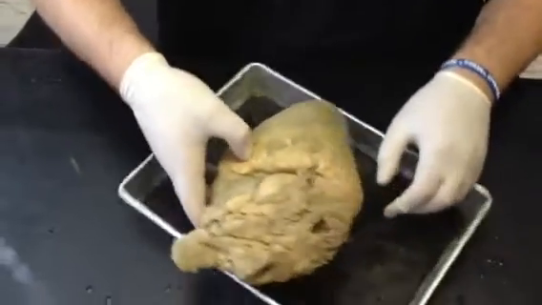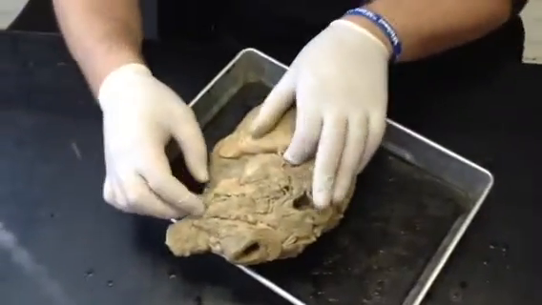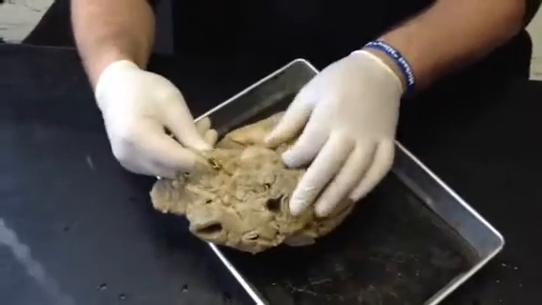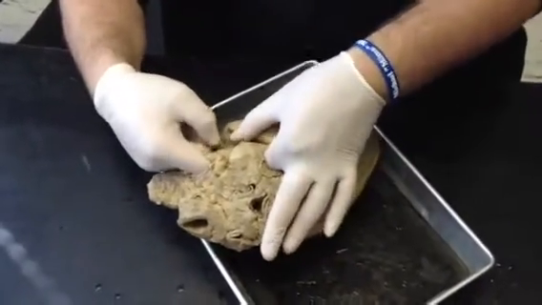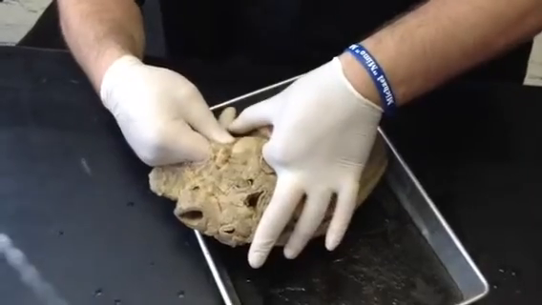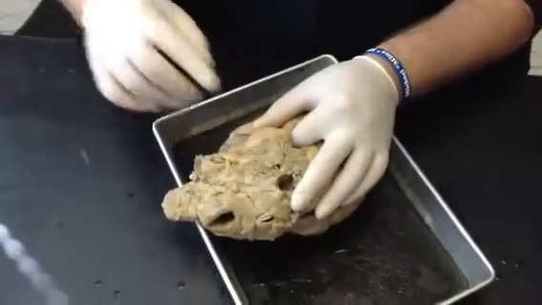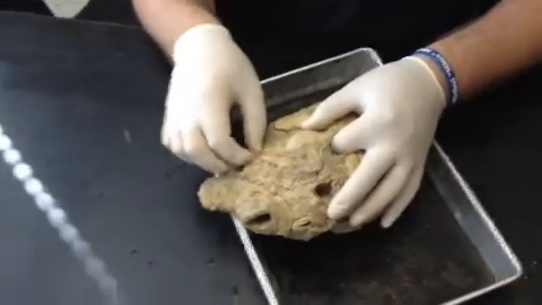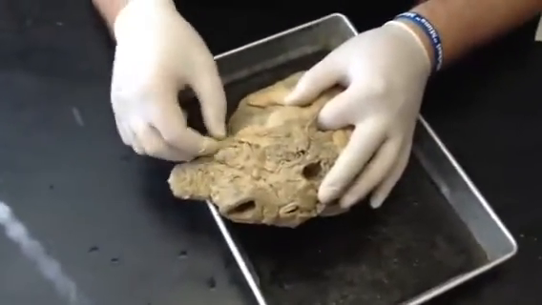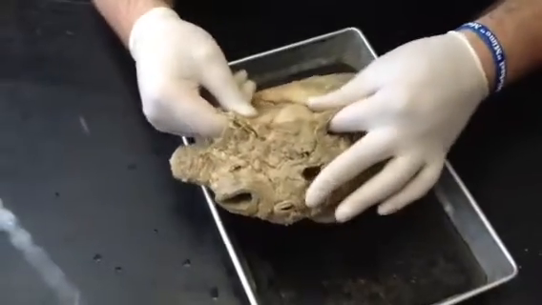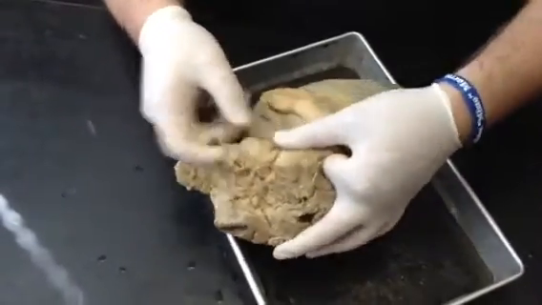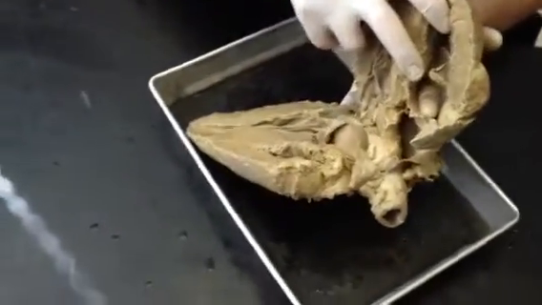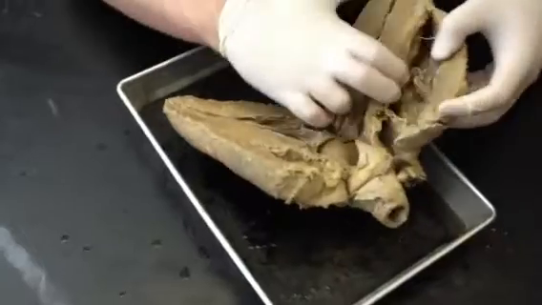So deoxygenated blood coming back from the body comes into the heart through the inferior and superior vena cava. And where is it going to go? Coronary sinus? Well, the coronary sinus is actually deoxygenated blood coming back from the heart, also going into the right atrium. So let's see. Right there. Into the right atrium.